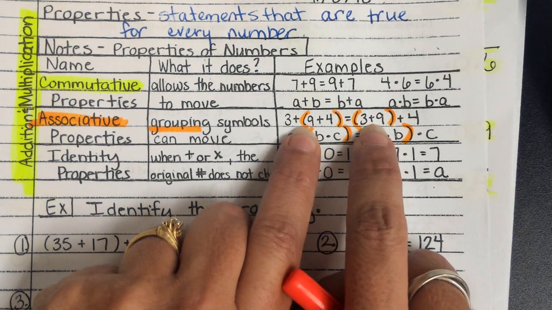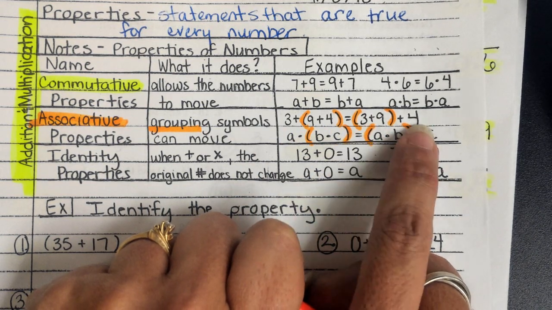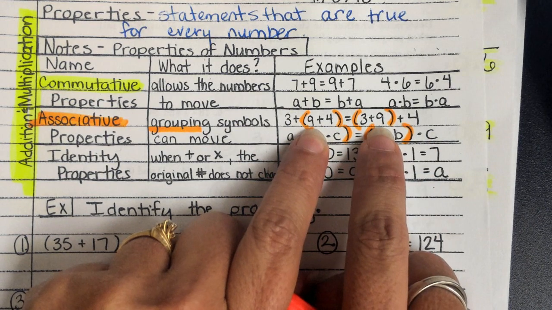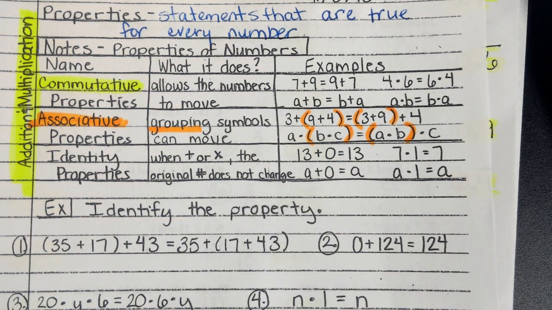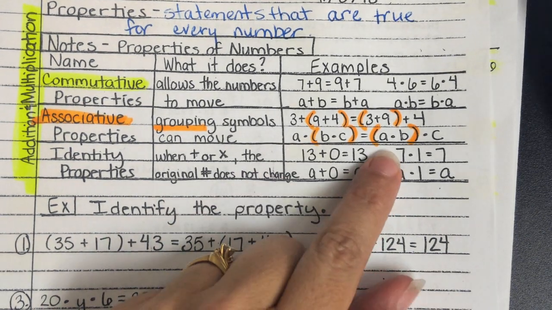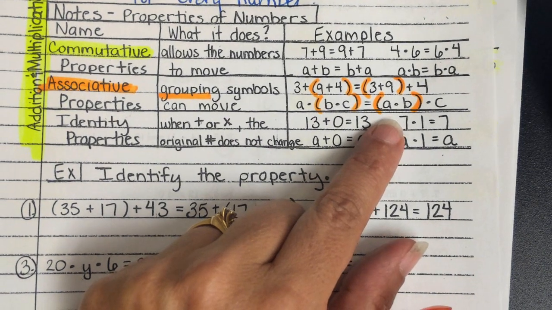16. Look at this side. If we did this first, 9 plus 3 is 12, plus 4 is 16. It is 16 on both sides. It didn't matter how they did the parentheses. They just rotated them. Multiply works the same way. The key is only add and multiply.